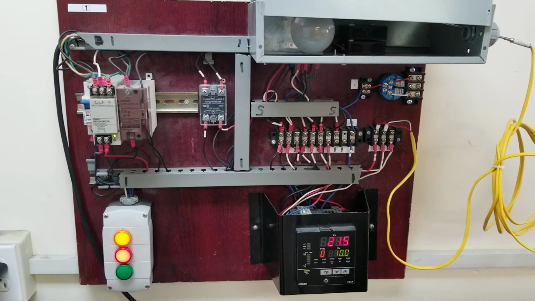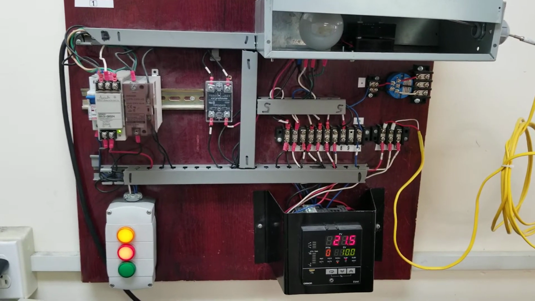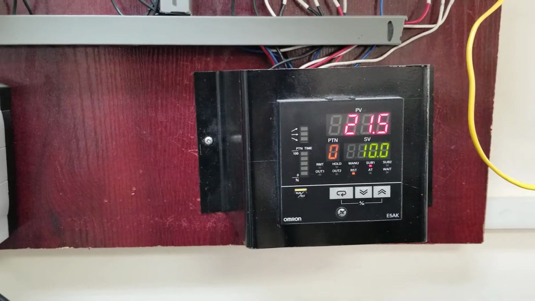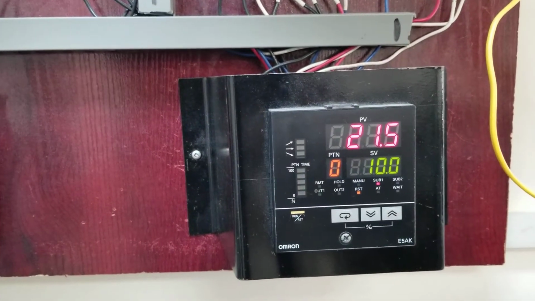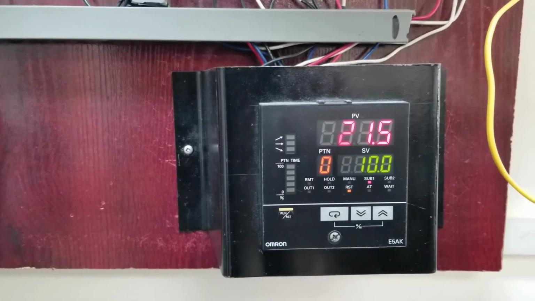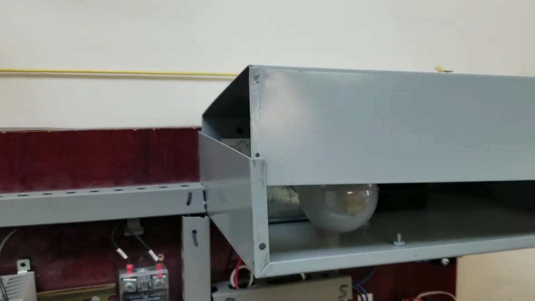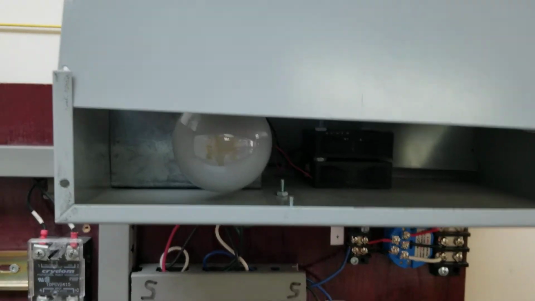This is the E5AK-T panel board. This is the E5AK-T control panel or controller. This is to control the temperature in this enclosure, which could represent a room or a local.